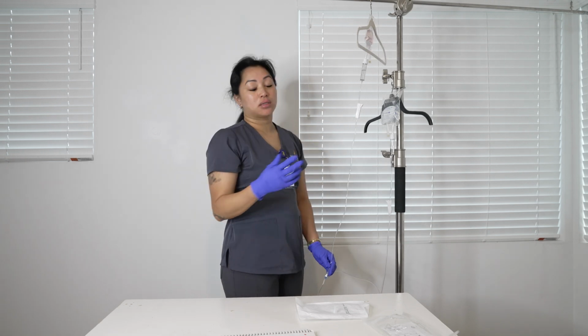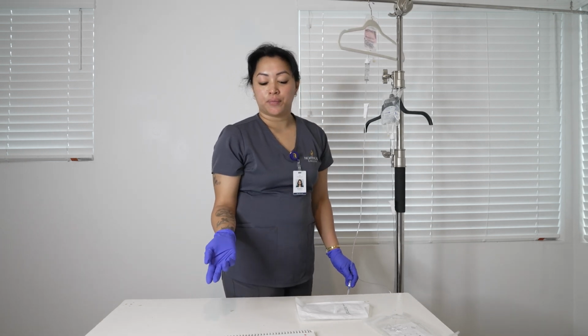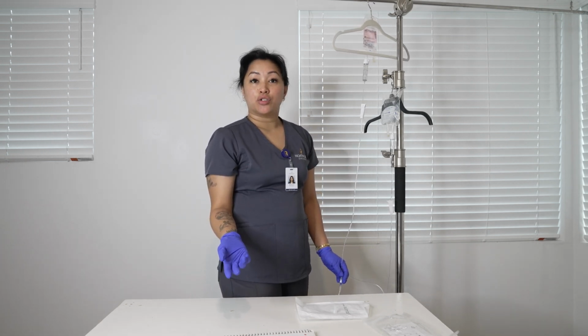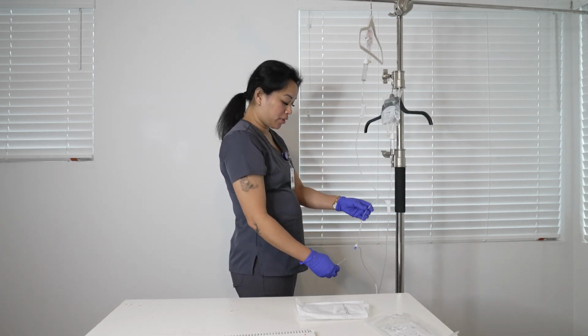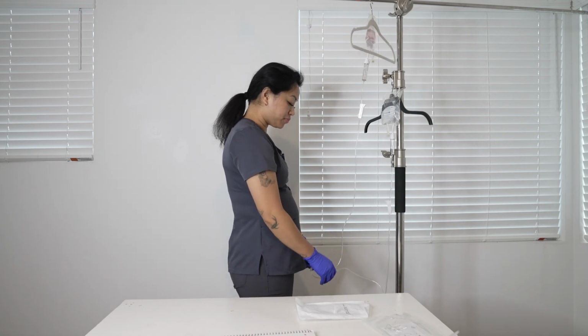So now, since we know that the drops per minute is 100 drops per minute for the amoxicillin, but before that, let's take out some air bubbles.